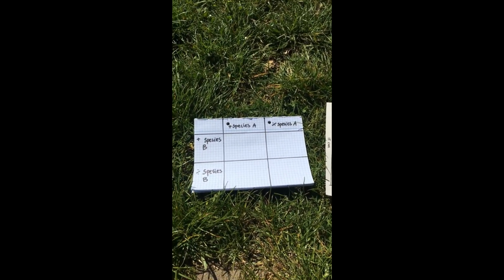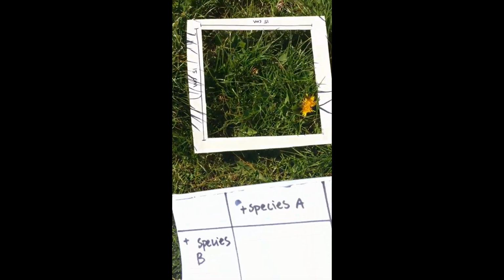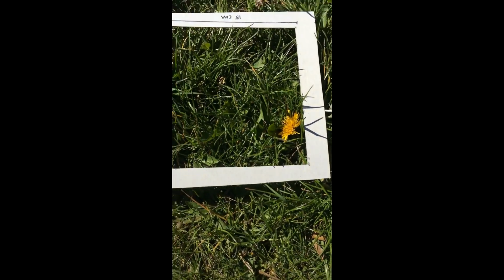So what I'm going to do is sort of the same thing that I did before. I'm going to toss my quadrat, and then I'm going to figure out if the species are present or not in that quadrat. So I'm going to toss it. Close my eyes, toss it, and it landed over here. So I move over here.